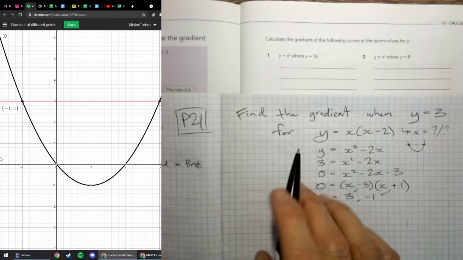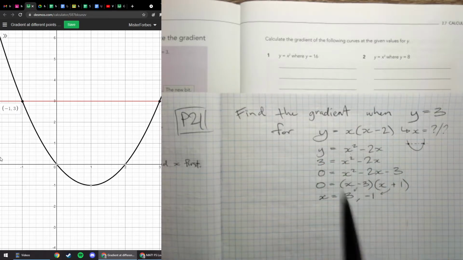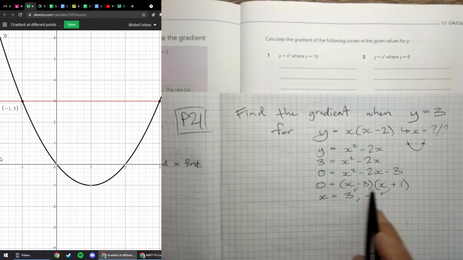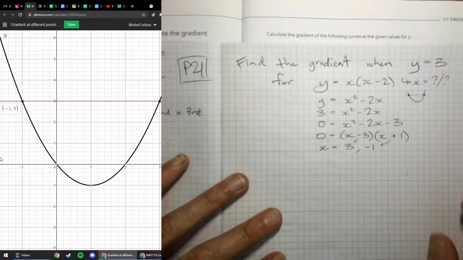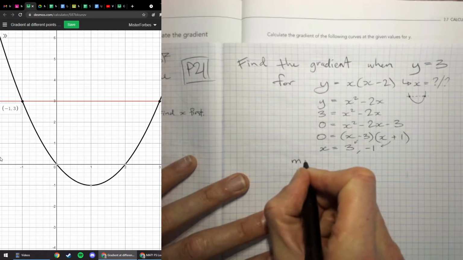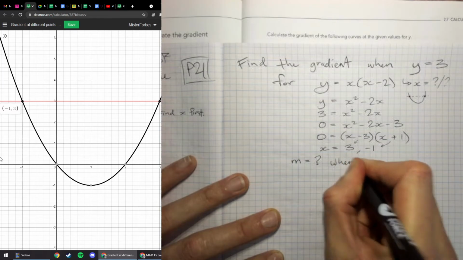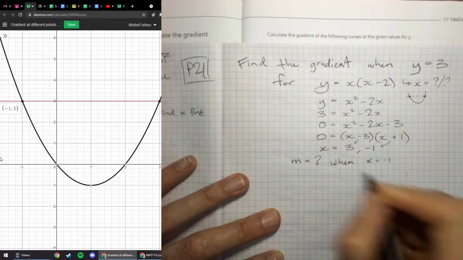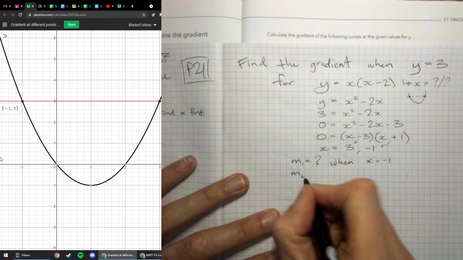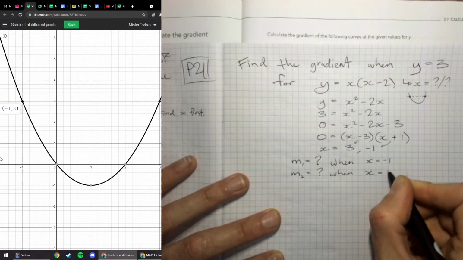So there's actually going to be two places where we need to find the gradient, not just one place. We want to know what the gradient is when x equals 3, and we want to know what the gradient is when x equals negative 1. So maybe I should just note that down in a way. We want to know m equals what when x equals negative 1, and there's going to be another gradient, m2 equals what when x equals 3.